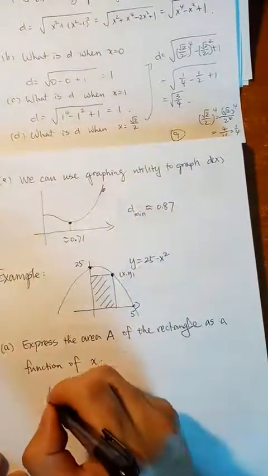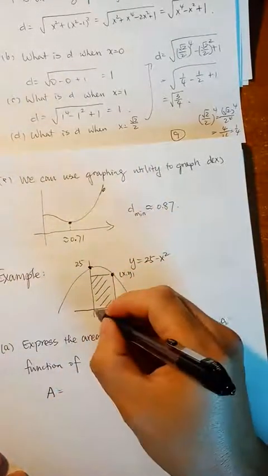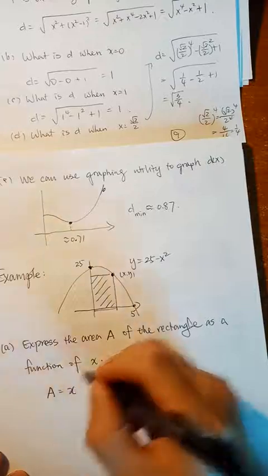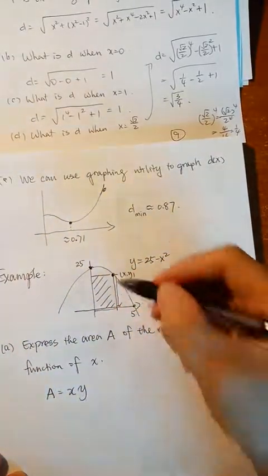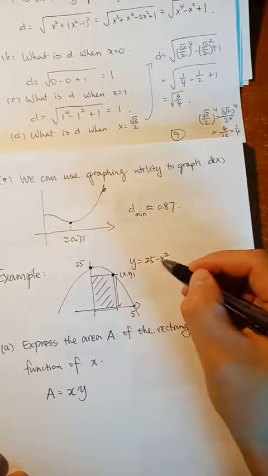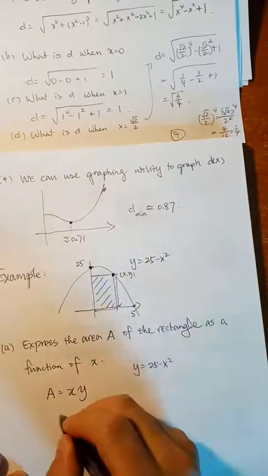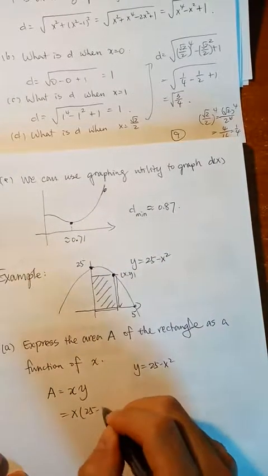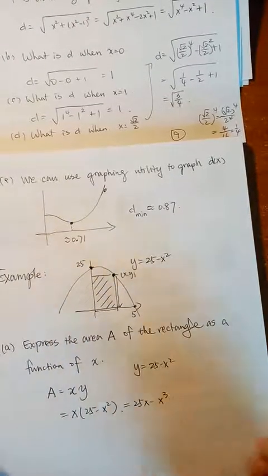Area of rectangle, area is base times height. This is base, this is height. x times y. This is y, this is x. And the point is on the graph, so y is 25 minus x squared. So x times 25 minus x squared, so it's 25x minus x cubed.